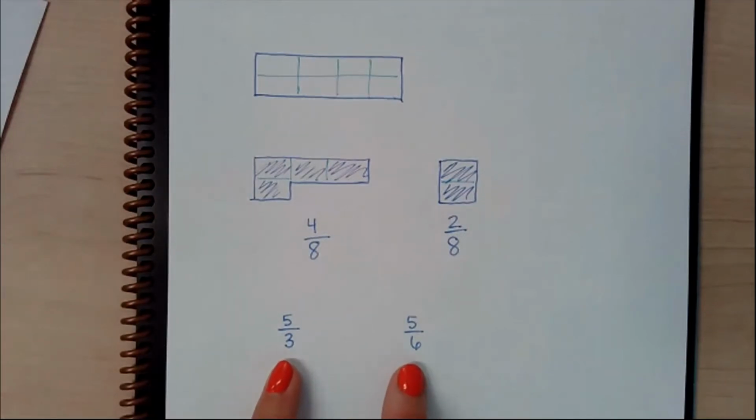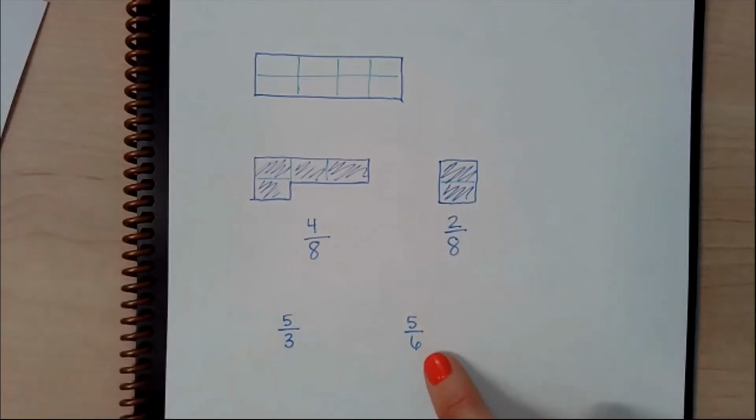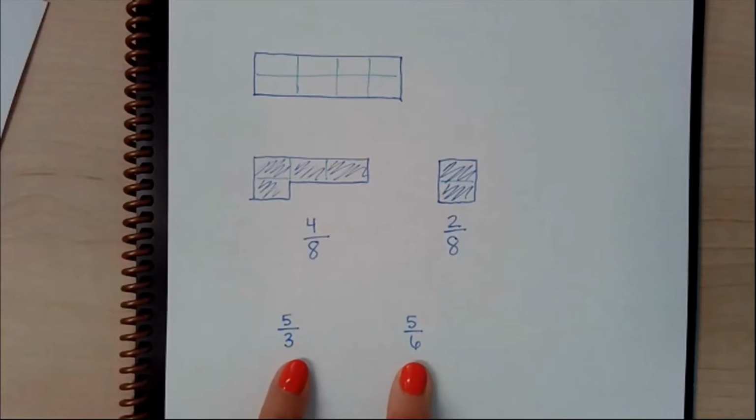This says I took the same thing and broke it up into 6 pieces. So even though it looks like I've got the same number of them, this one has smaller pieces, so I've got less stuff. Whenever we're trying to compare or add or subtract fractions, we've got to be talking about the same size piece. That's why we talk about needing common denominators.